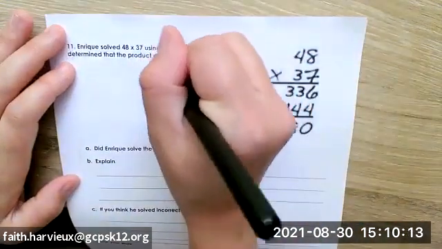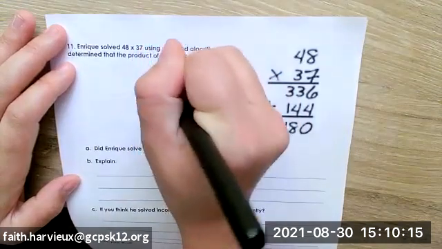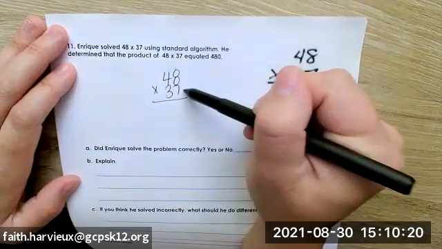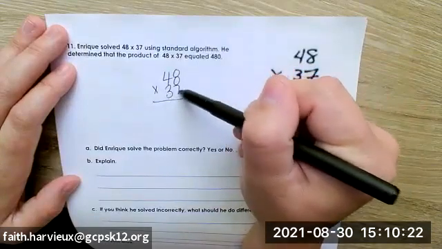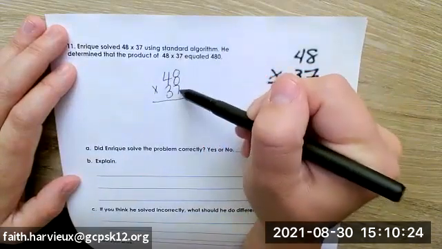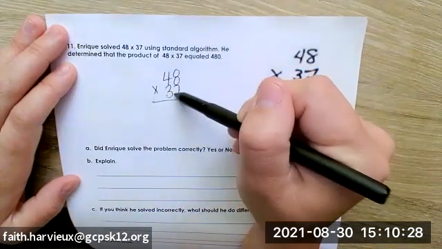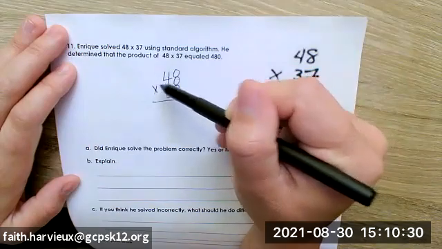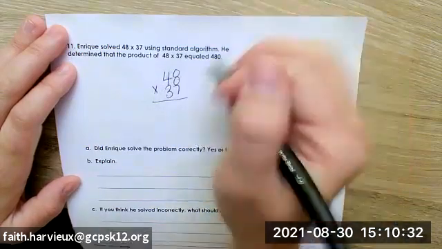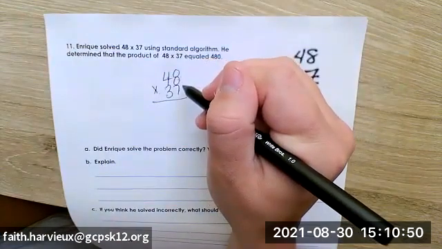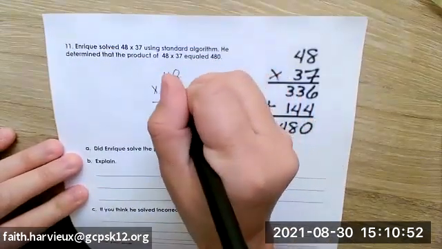The first thing I need to do is 48 times 37. I'm going to write my problem out. I know that I multiply each of the bottom values by each of the top ones. So I'm going to multiply 7 times 8 and 4. And I'm going to multiply 3 times, or 30 times, 8 and 4. 7 times 8, I know is 56.